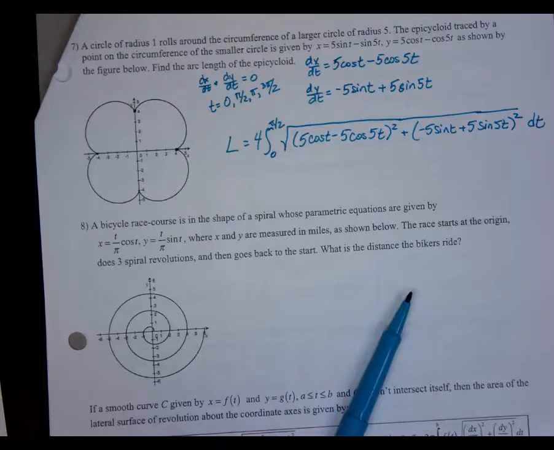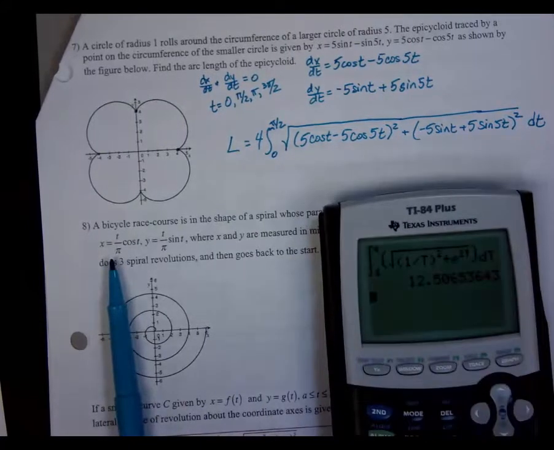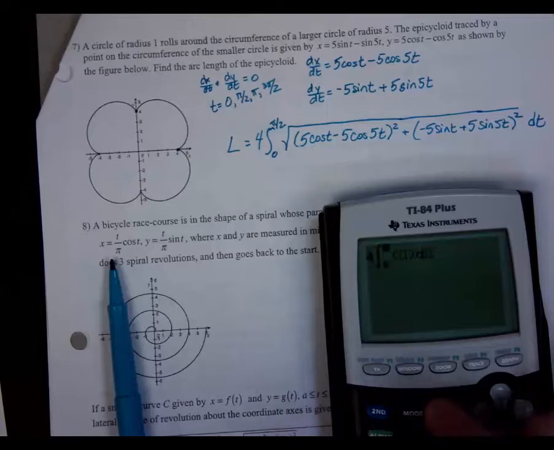So now I'm going to plug it in the calculator, and this is kind of a yucky one. So here we go. Math 9. Oops, I forgot my 4. 4, math 9. 0, and then pi over 2.